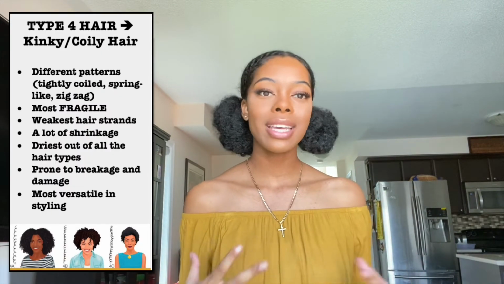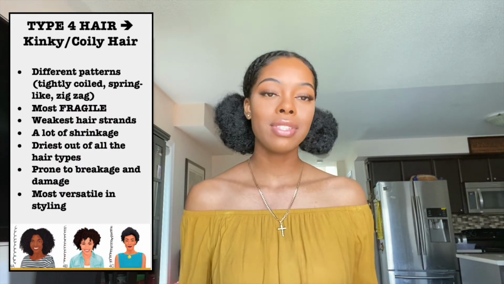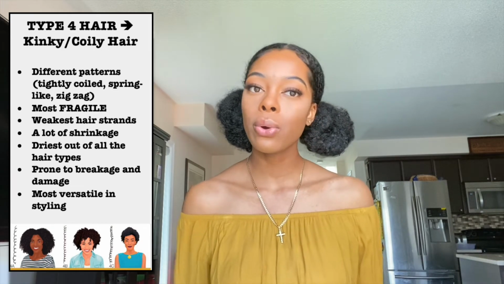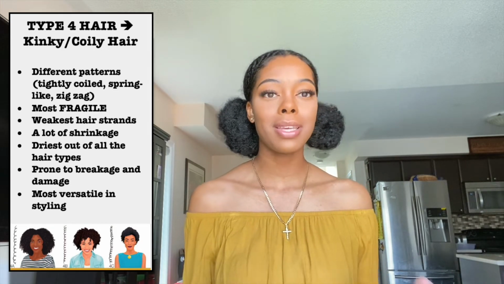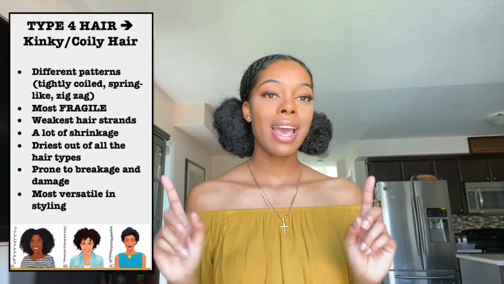Next is type 4 hair, yours truly. This is kinky, coily hair. This type of hair actually has a lot of different patterns. It could be tightly coiled, it can be spring-like, it could be a zigzag pattern. This type of hair is actually the most fragile.